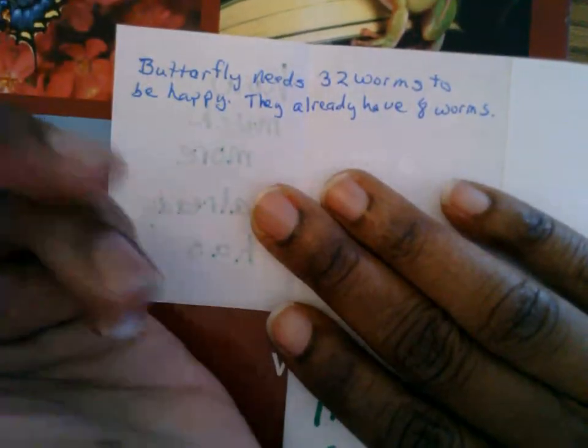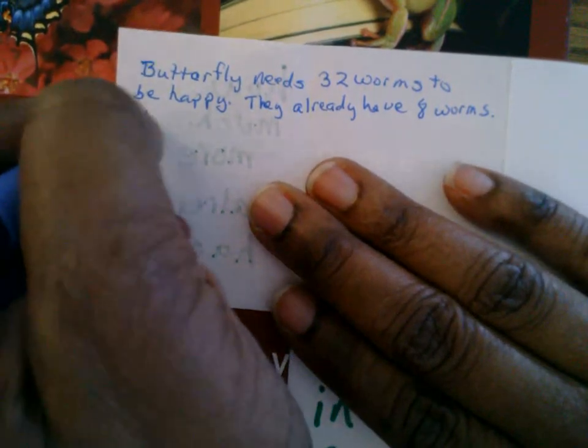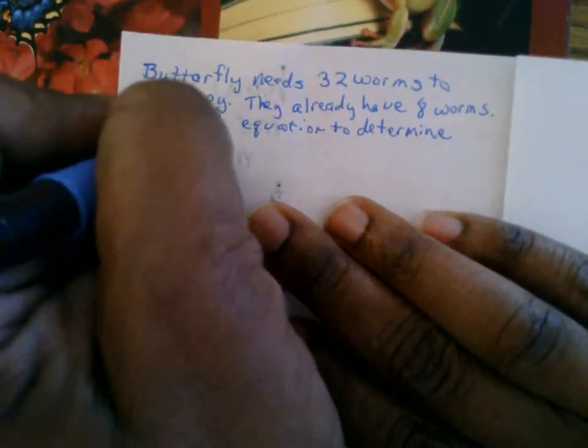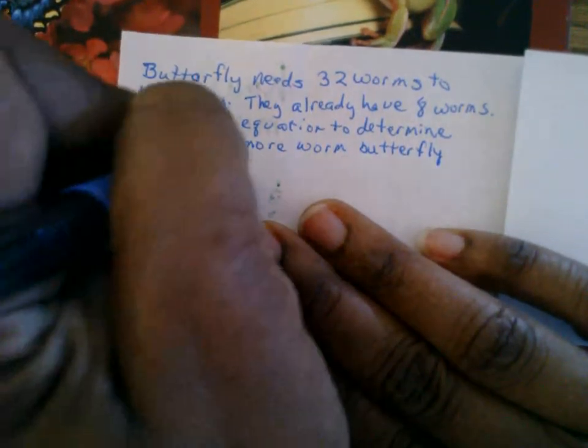I'm using already has. Already have 8 worms. Of course, the problem would say create an equation to determine how many more worms the butterfly needs to be happy.